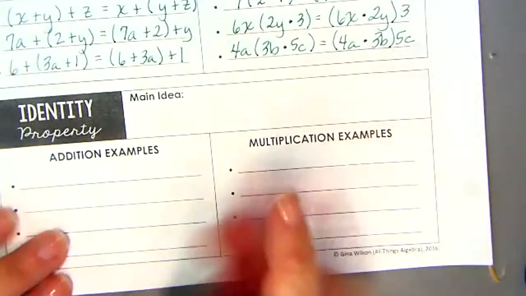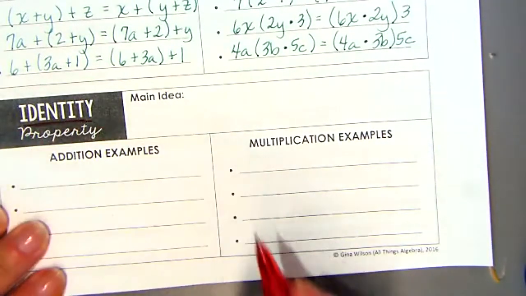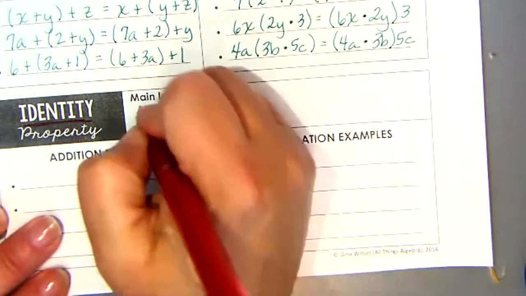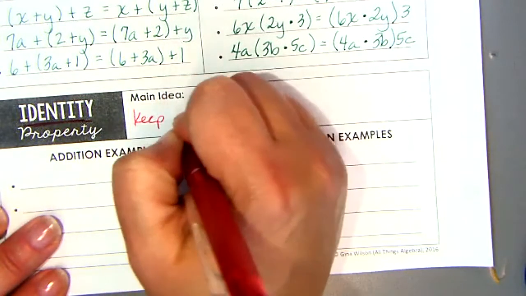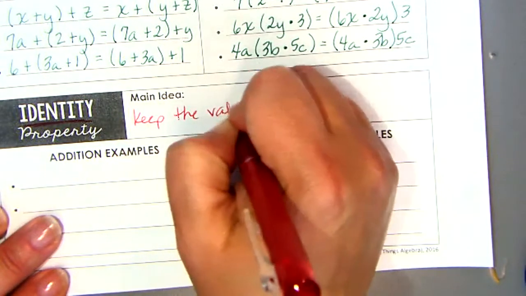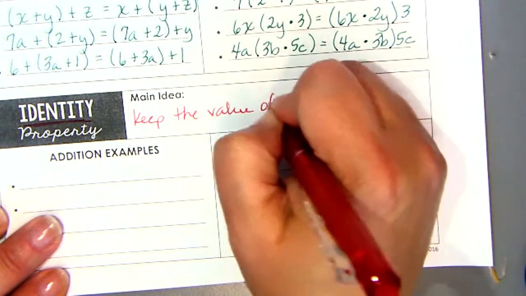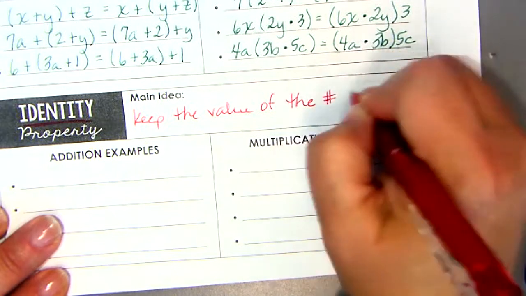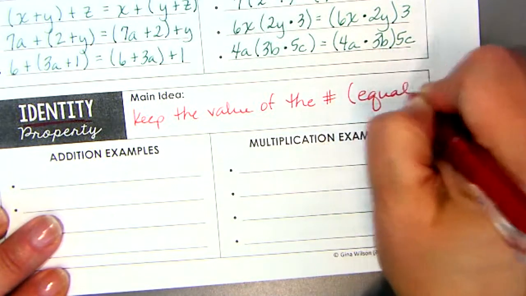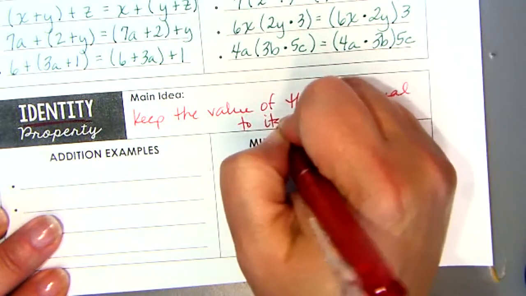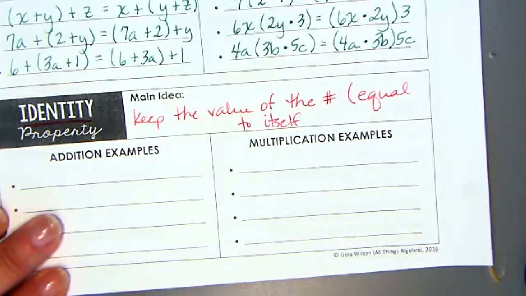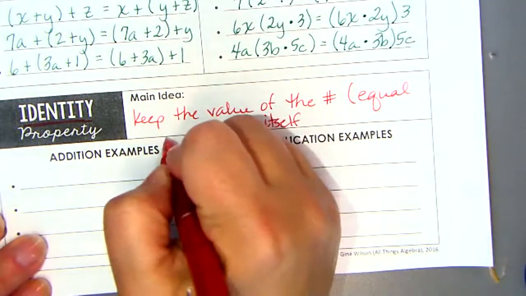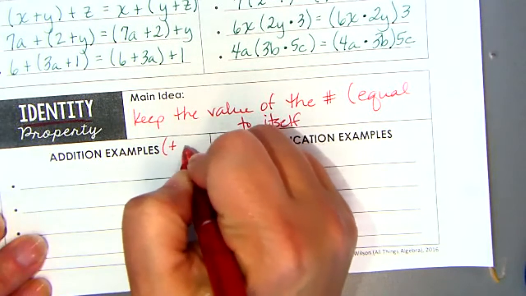All right, next, identity. For identity, that's talking about yourself. So the main idea is keep the value of the number. It's equal to itself. So for instance, for addition, pretty much means adding 0.